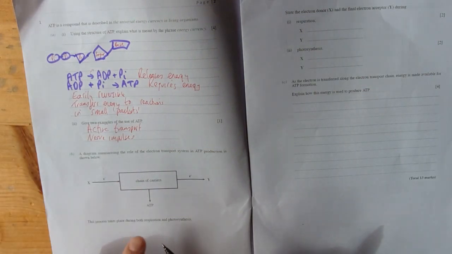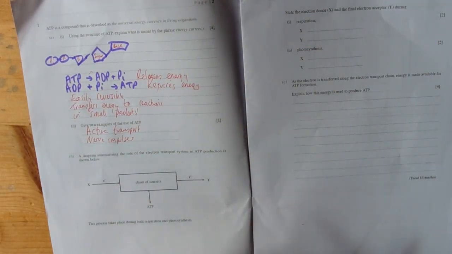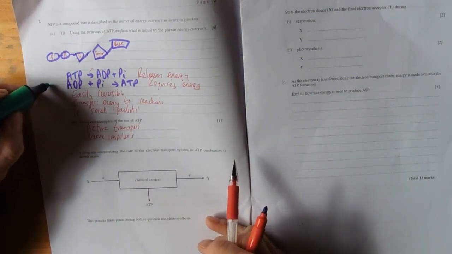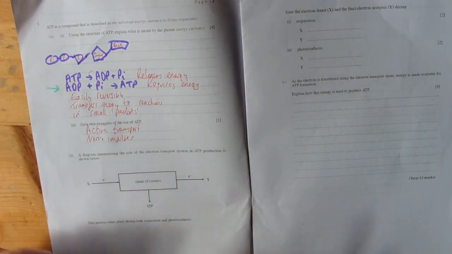And down here we are looking into this process here, which is making ATP, which is requiring the energy.